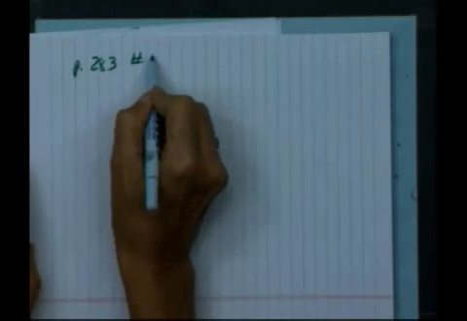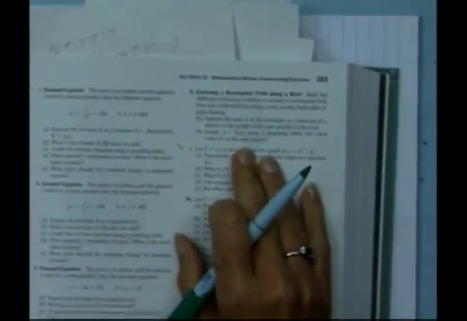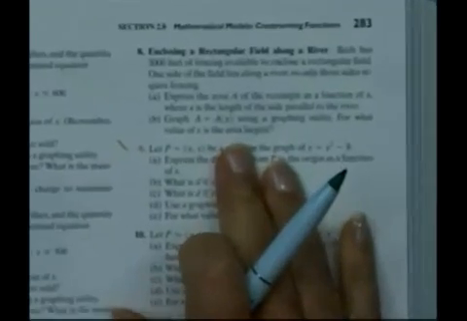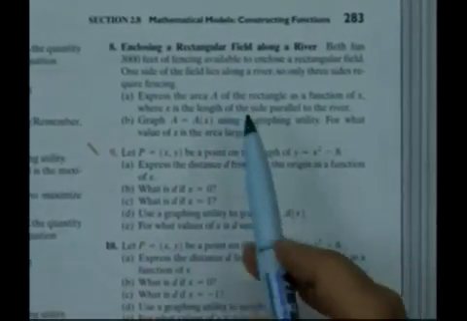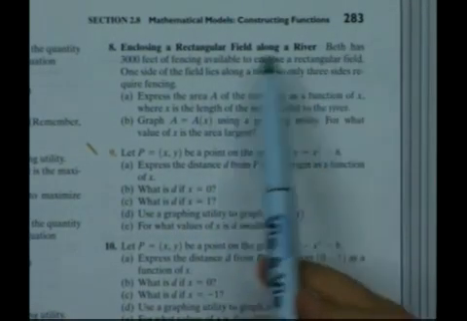All right, the next question and the last one is from page 283, number 8. Page 283, number 8. And this is our fencing problem. It's probably a WebAssign question. Okay, probably on WebAssign. All right. We're going to put a field along a river. We had chicken pens along a barn as our example.